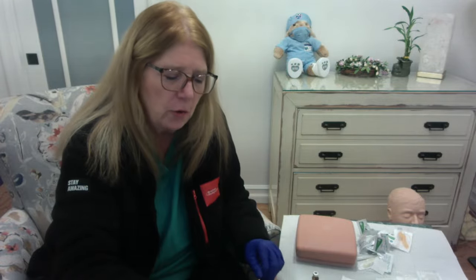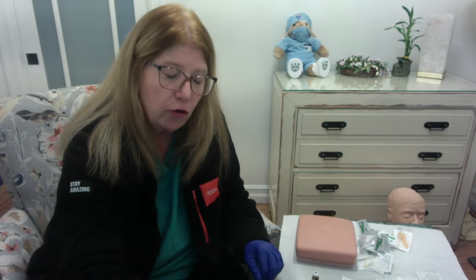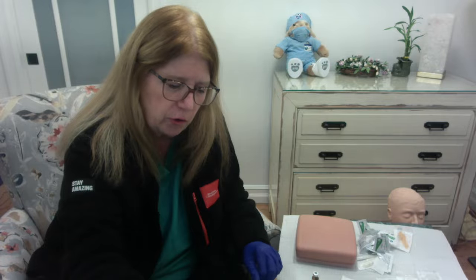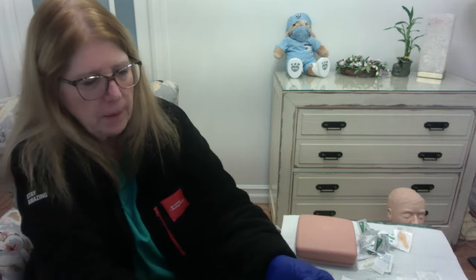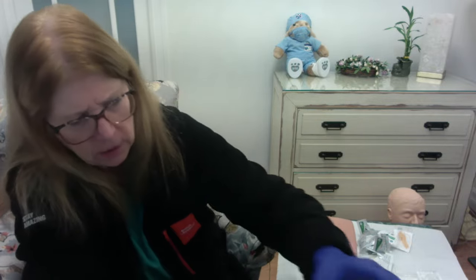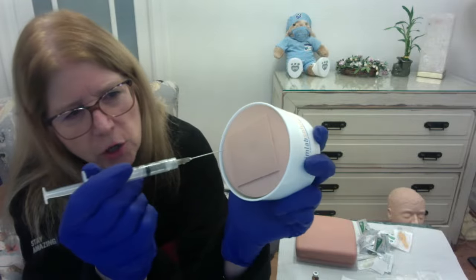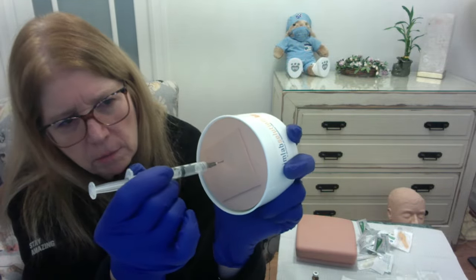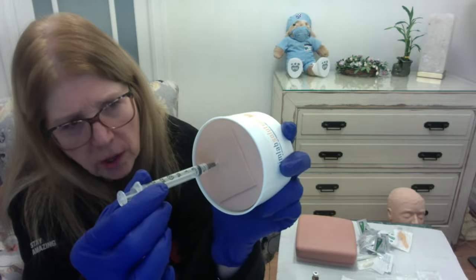I want to talk to you about something called the Z-track method. So there are some medications that are given IM that are extremely irritating, particularly to subcutaneous tissue. So I want you to kind of try to imagine something. I'm going to use this other small model here. Imagine that I'm giving an IM injection, right? I'm spreading the skin. I go in with this needle, right? I inject my medicine. I release the skin.